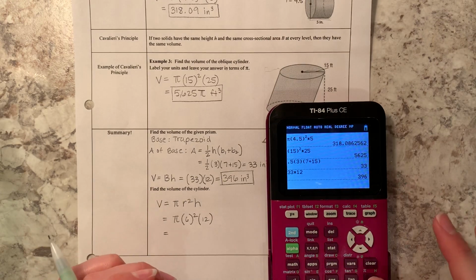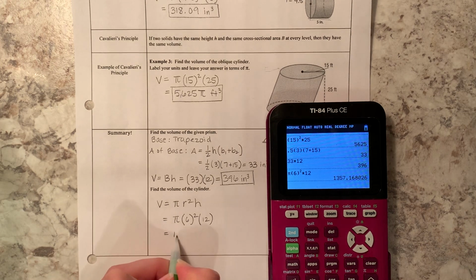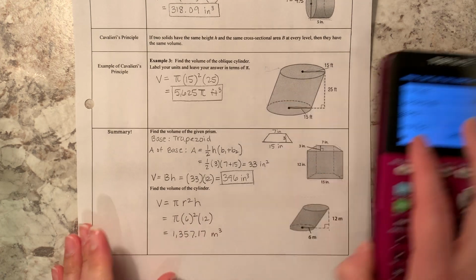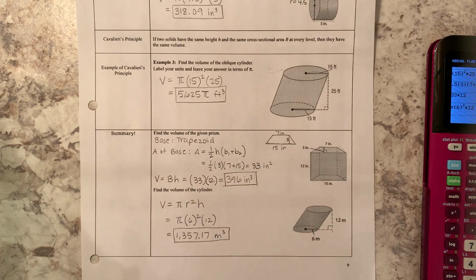We'll get a little bit of practice with typing it in versus not typing it in. I get 1,357.17 if I round to the nearest hundredth. Okay. All right, that is 12.4 volumes of prisms and cylinders.